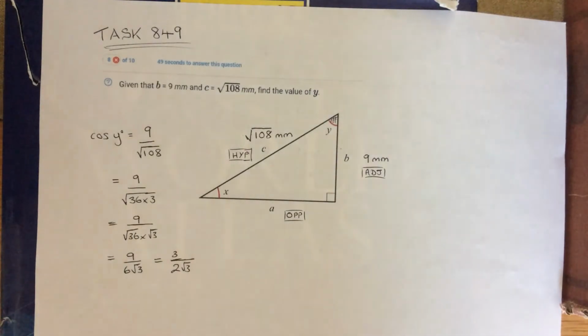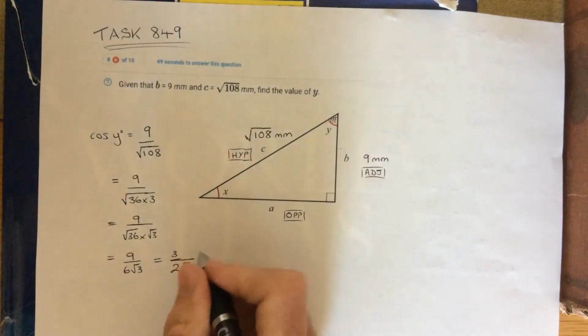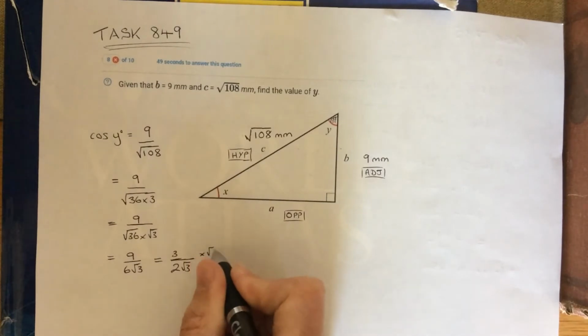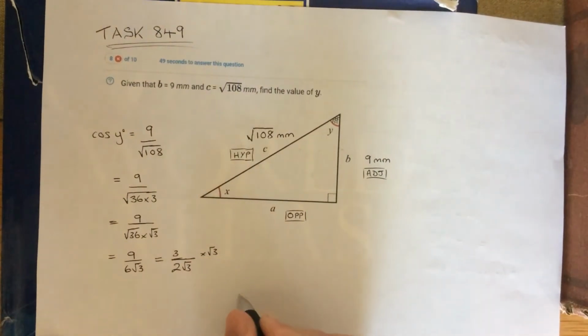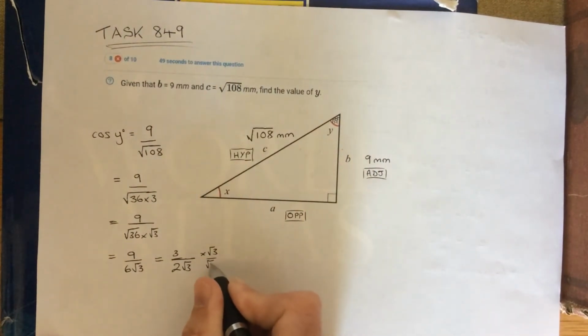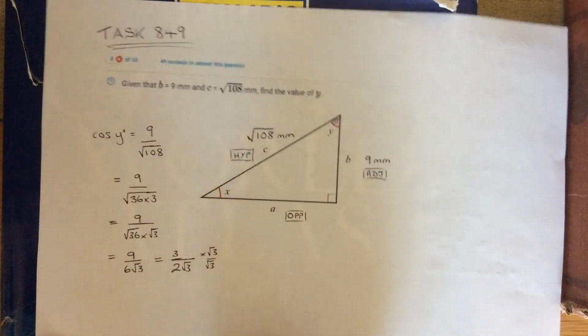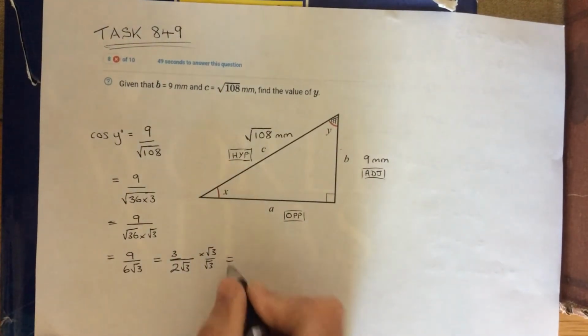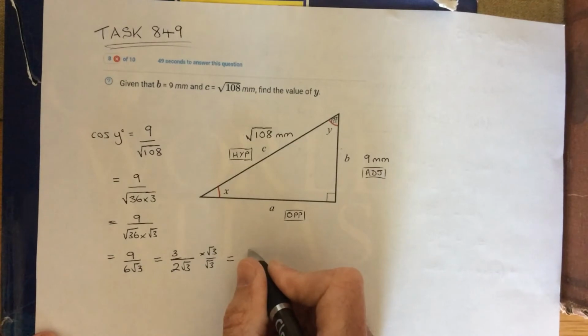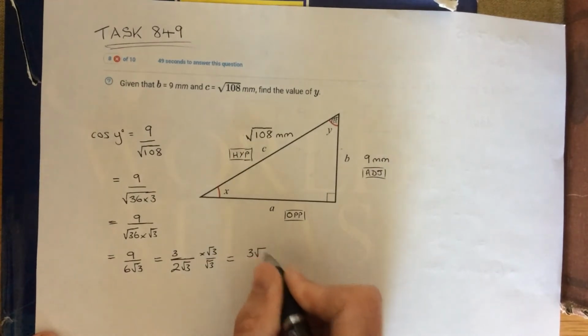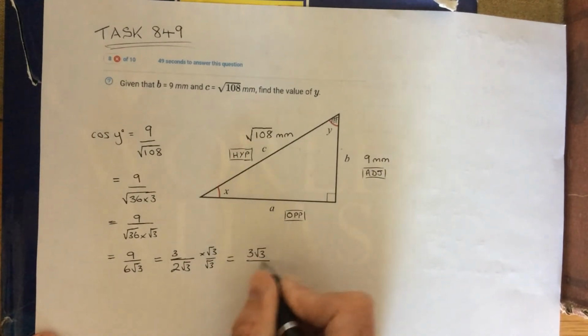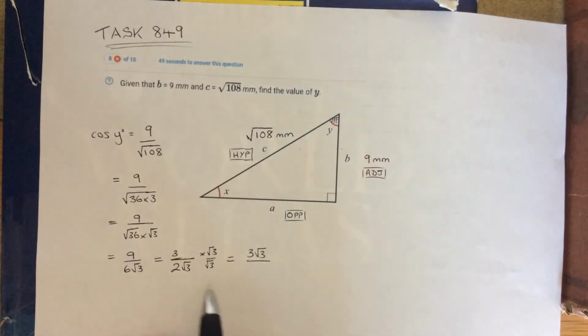I shouldn't have a surd on the bottom, so I'm going to times both those, my numerator and my denominator, times them both by root 3. And if I work along there, that's going to give me 3 lots of root 3. This is a little bit tricky.